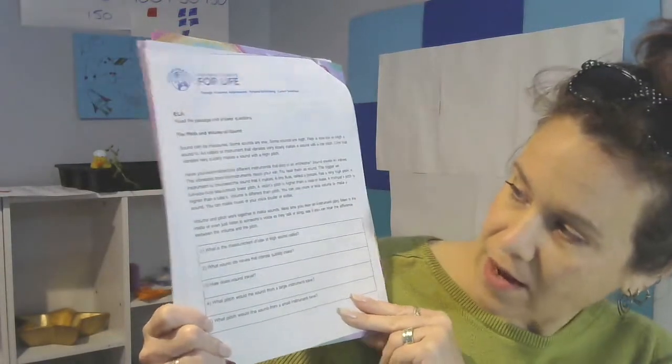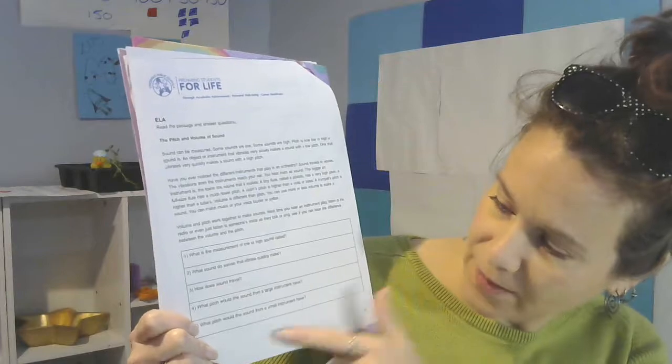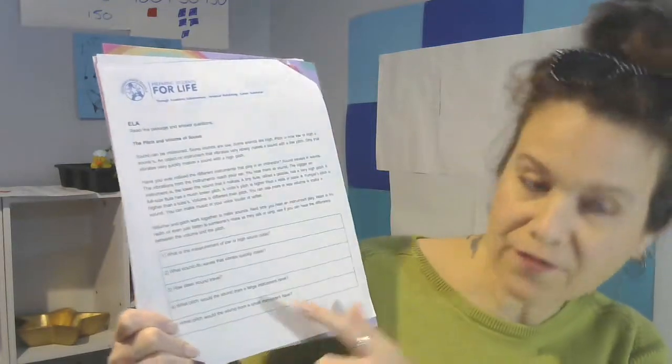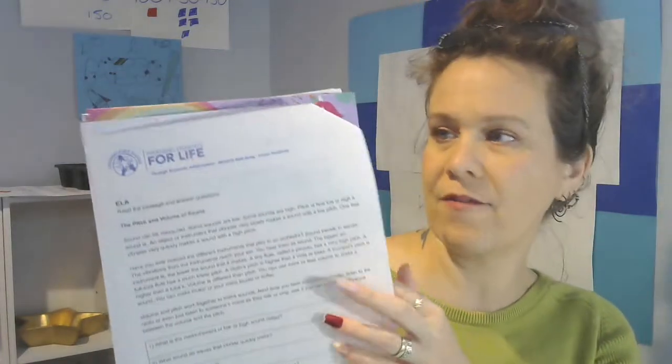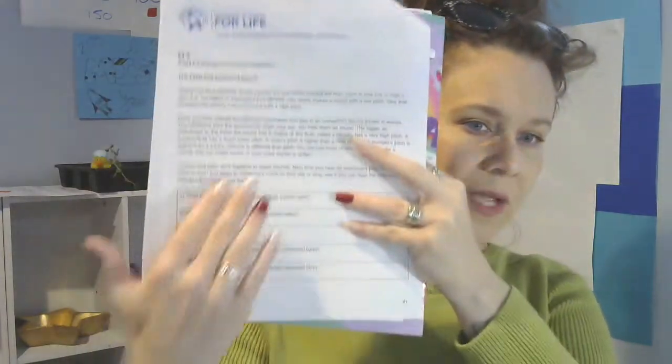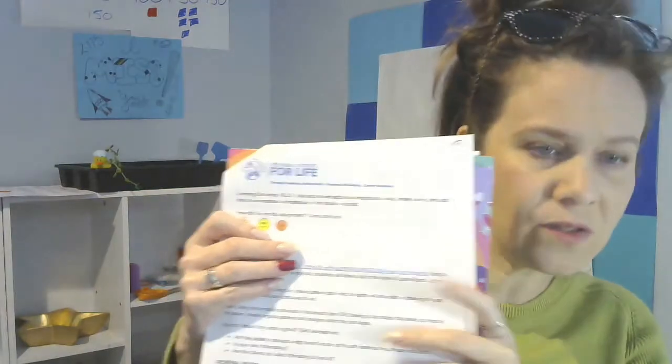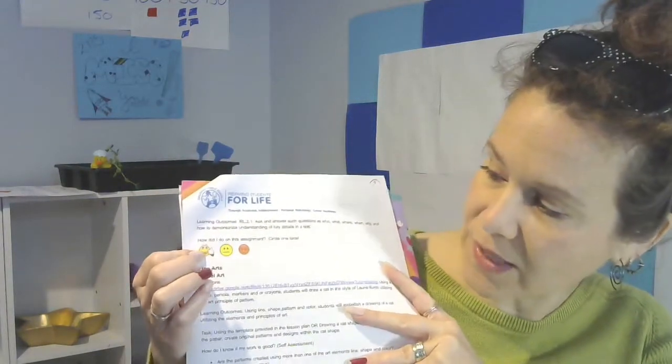Also in that paragraph about the orchestra. Number 5, what pitch would the sound from a small instrument have? Okay, so answer these 5 questions. On the back of that page is your self-assessment.